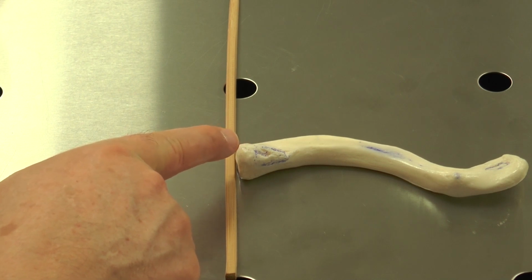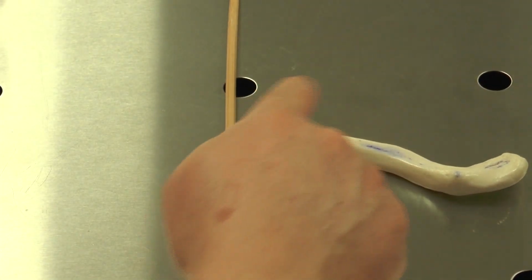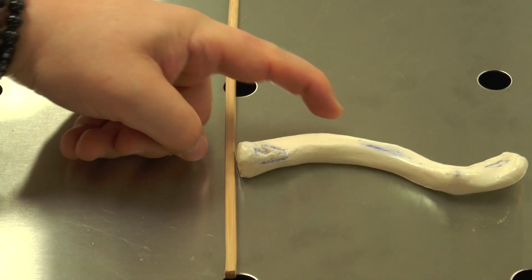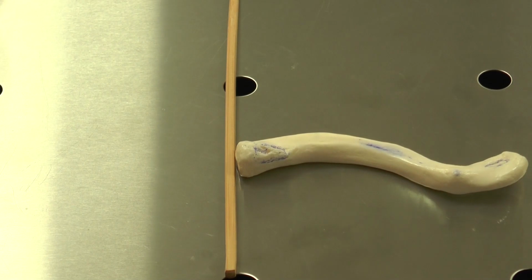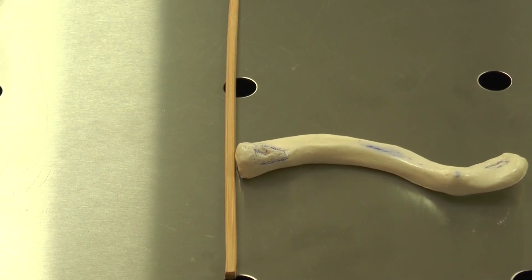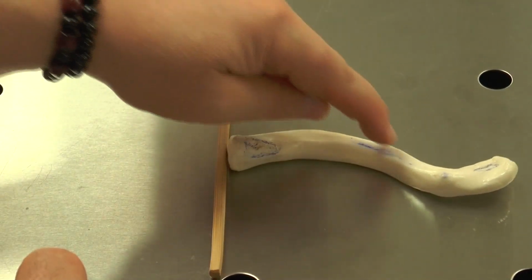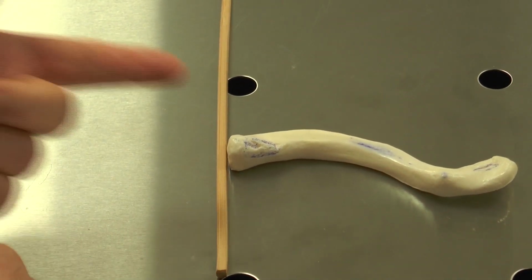That fits one criterion. The second criterion is that the medial 2/3 convex faces anteriorly. That's also correct. But the third criterion doesn't meet. What was the third criterion? The superior surface was smooth. You see, this is not smooth. So this is rough, and a rough surface should be inferiorly located. So this doesn't fit.